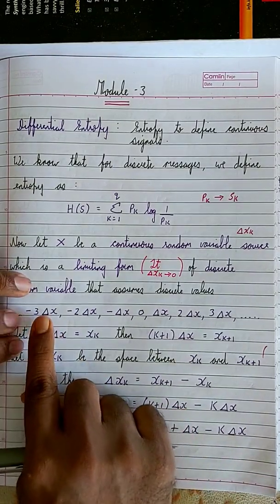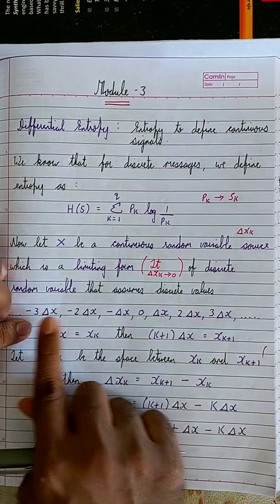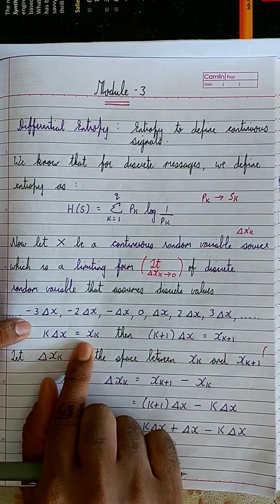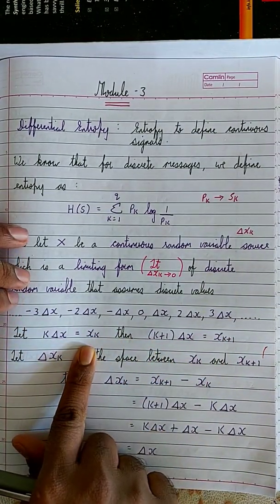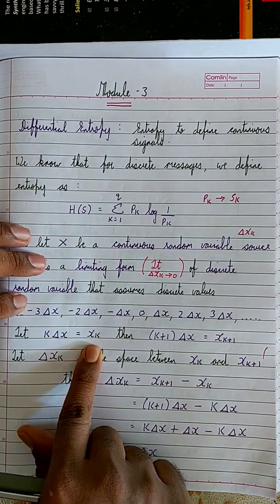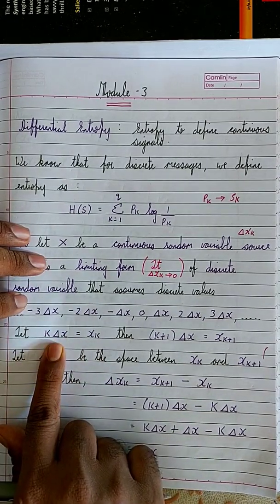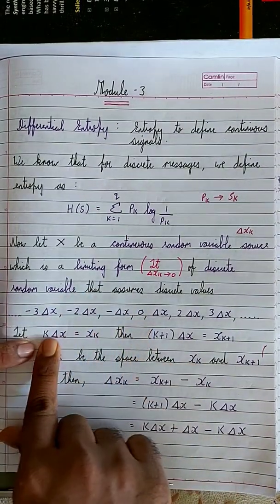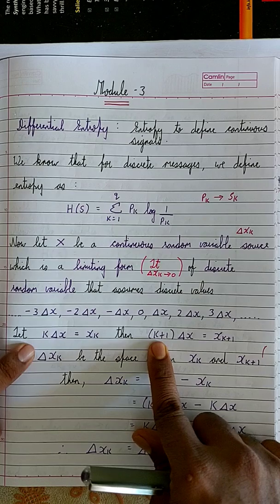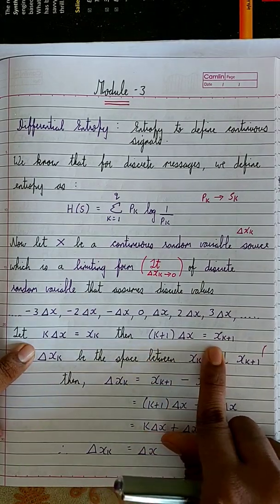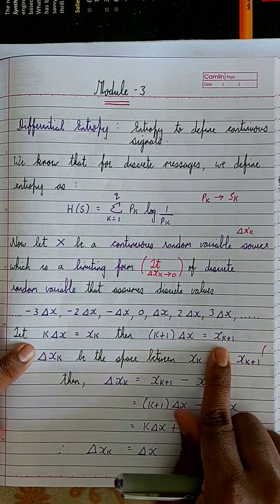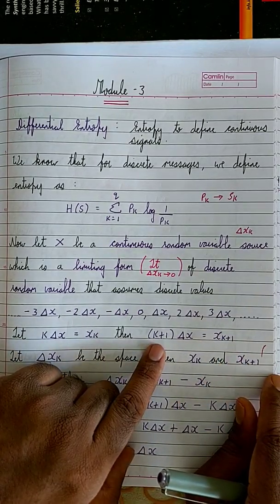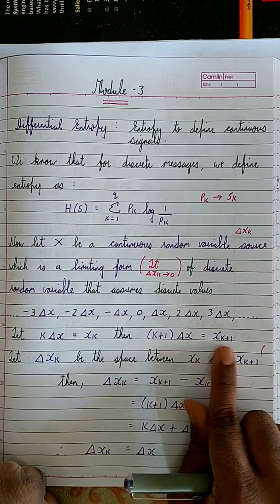I'm naming each of these spaces as a single sample point. If this is one sample point, then the next sample point is represented by k plus 1. So k del x is x_k, and k plus 1 del x is x_(k+1).